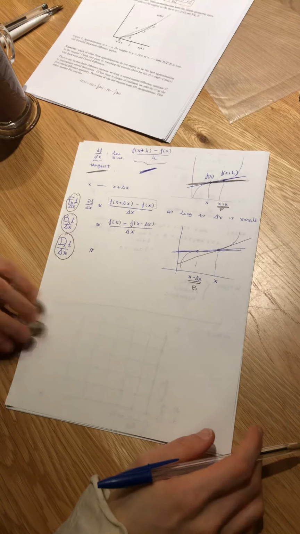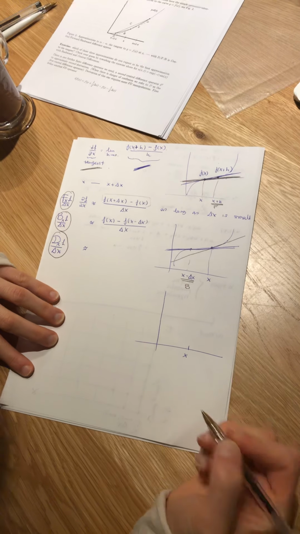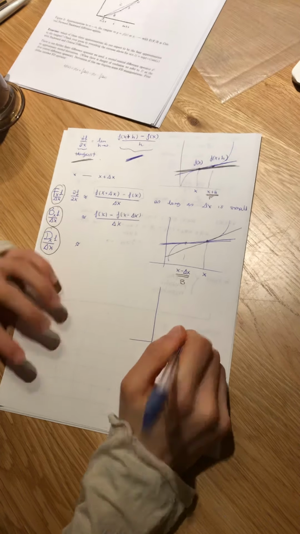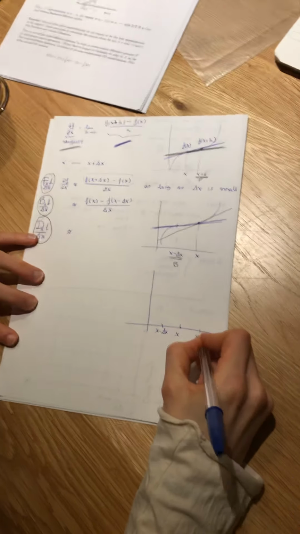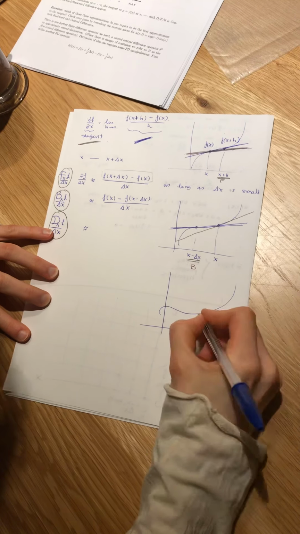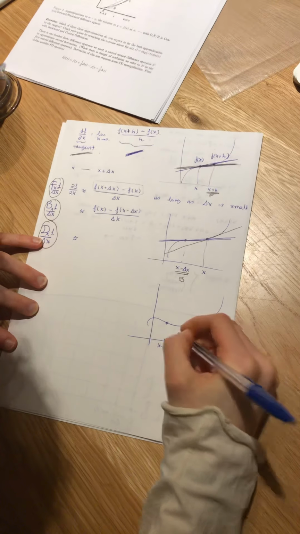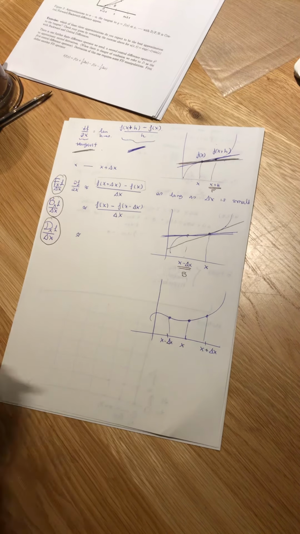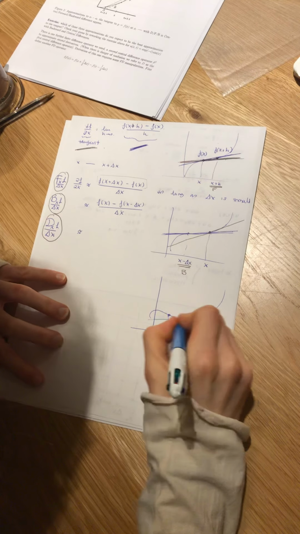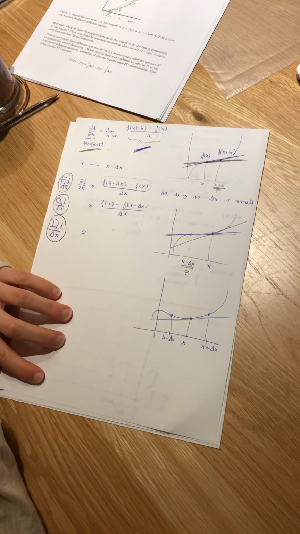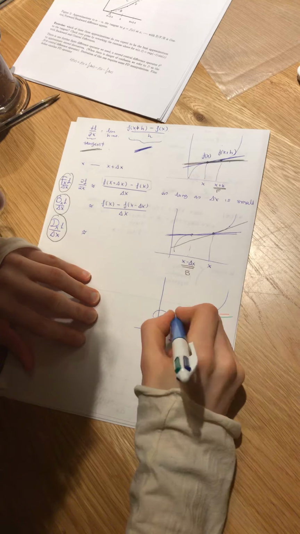Okay, so basically the central one is at x, and you're going to have x in the middle of the two points, x minus delta x and x plus delta x. You have the function here, here, and here. So this is the tangent now, and now you have this.